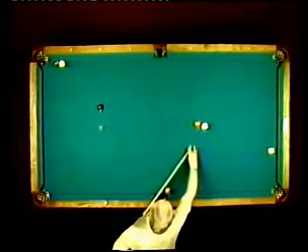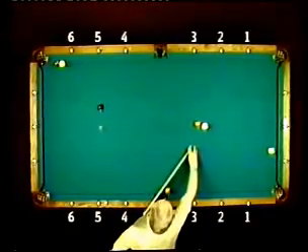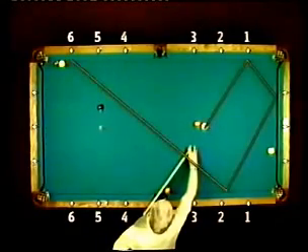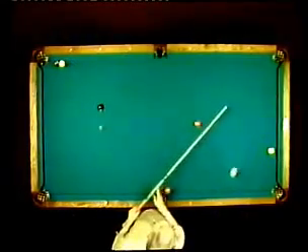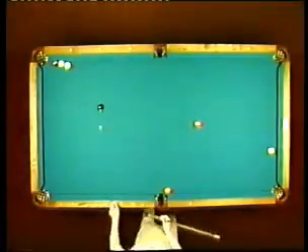See? Now, just for fun, freeze the frame here and try to guess this next bank shot. Freeze. How'd you do? See?